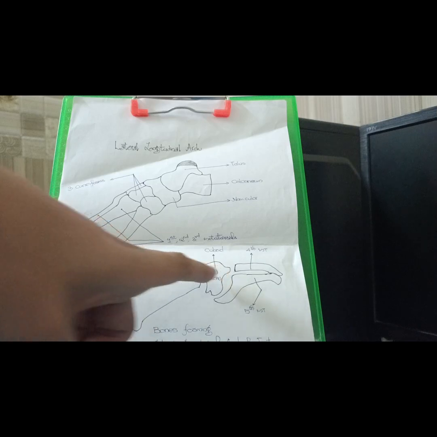These two form the anterior pillar and this one forms the posterior. Okay, this is the lateral longitudinal arch in a nutshell.